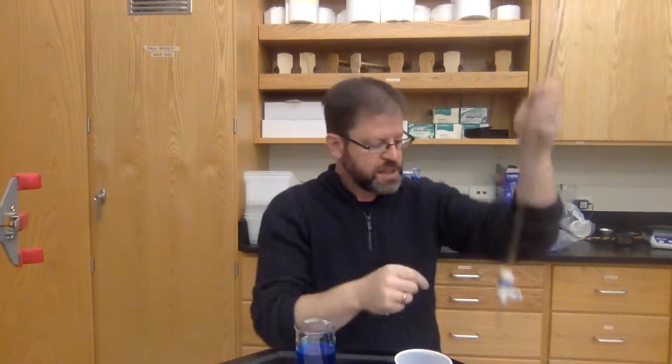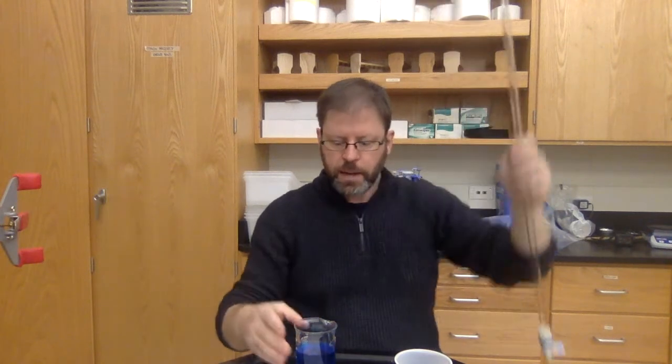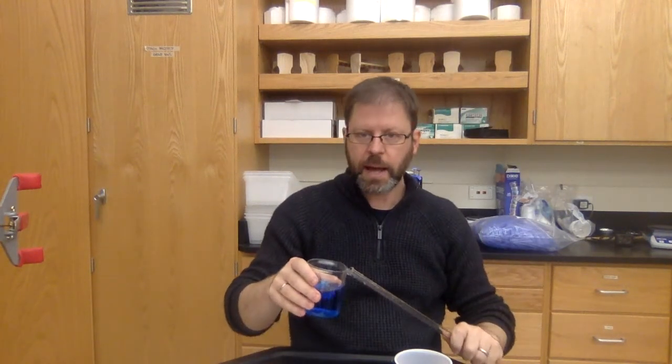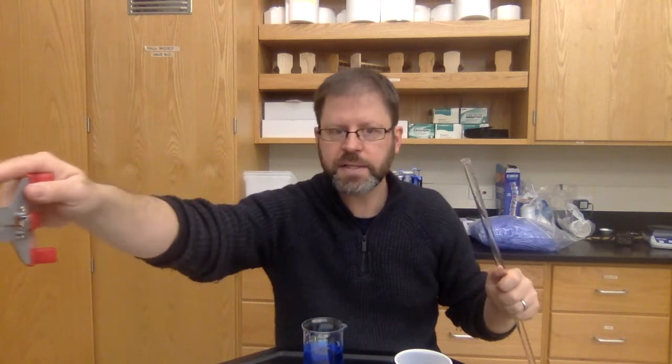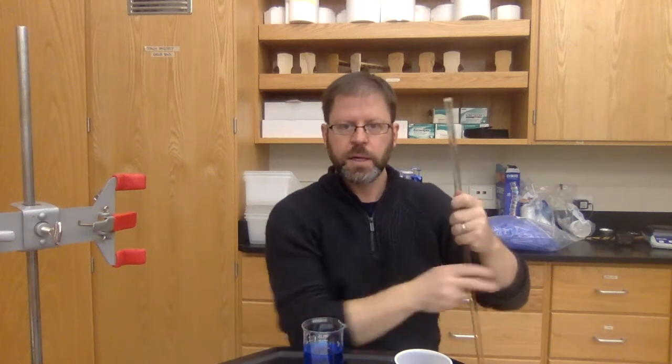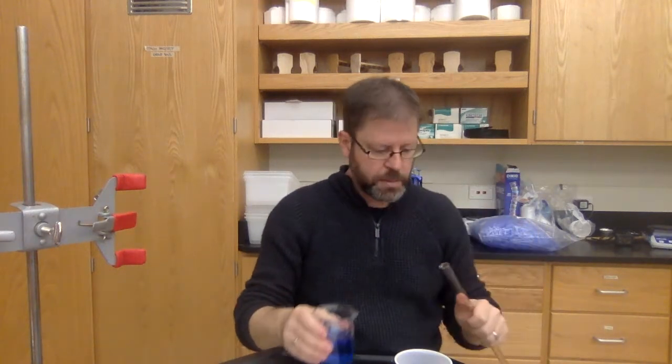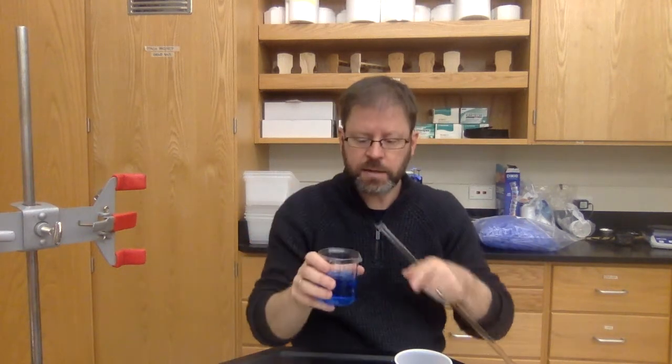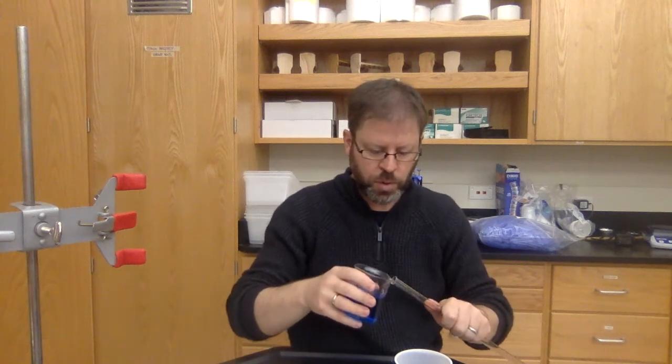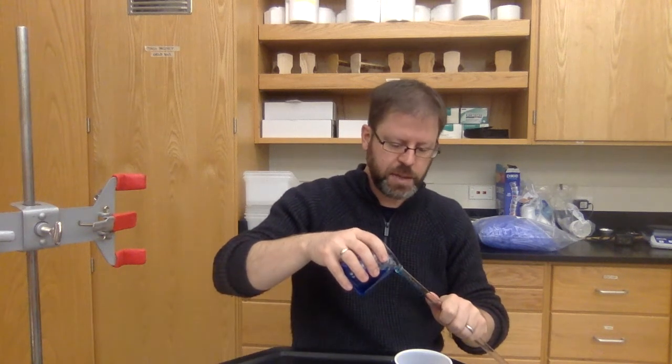Whenever you're going to fill into one of these, I have it stopped right now, and I'm going to take it down. Don't have it up in your apparatus on your ring stand. You don't want to be pouring anything above your head. So one person's going to grab some container that has a lip on it so that you can pour. This is me doing my rinse.